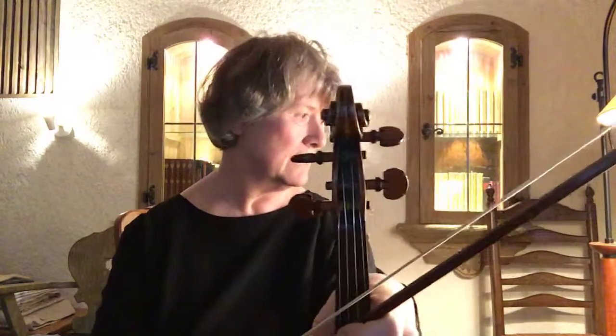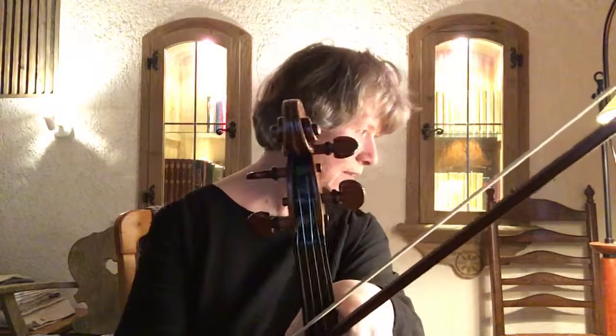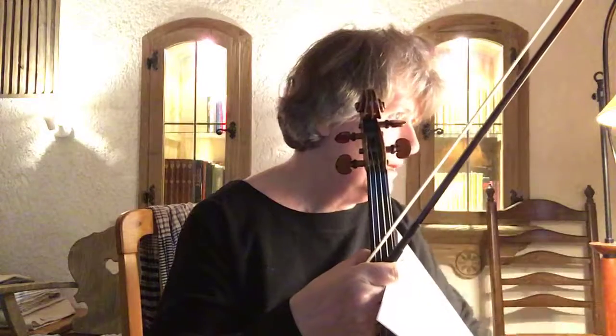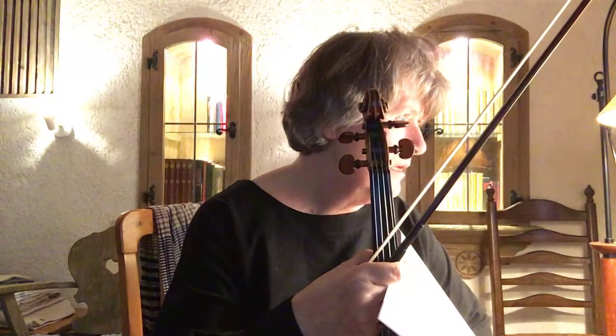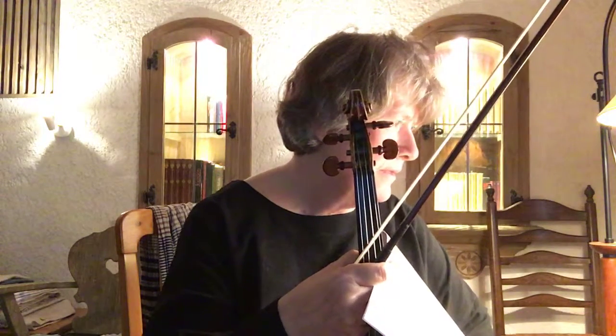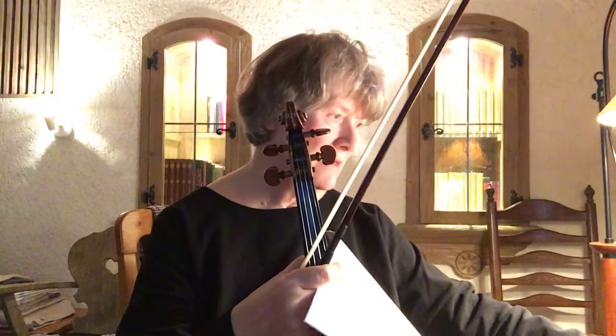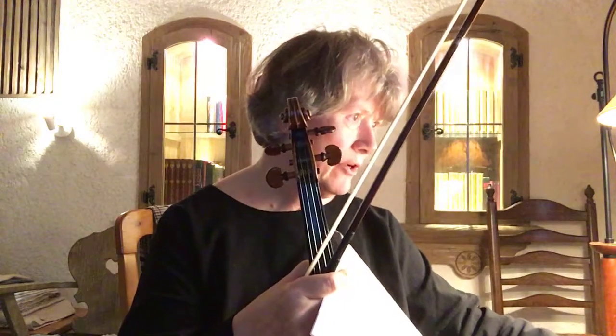I think one is the violin 1 in measure 56, or maybe it's the bass section again in measure 55, and okay, then it appears right at the end again in violin 1, the last 4 measures.